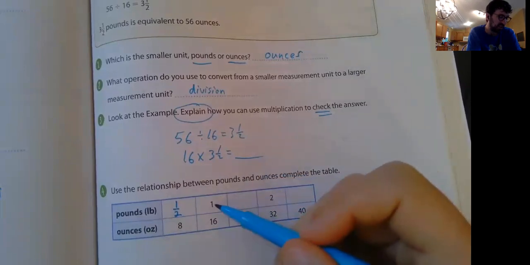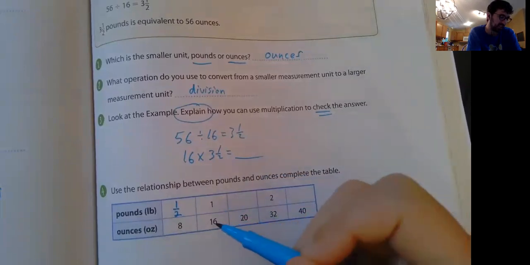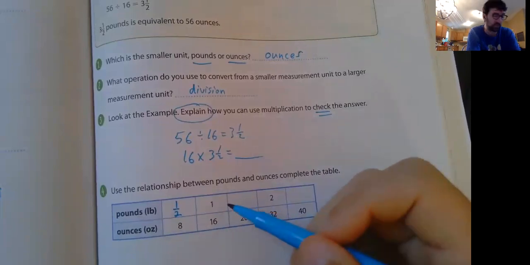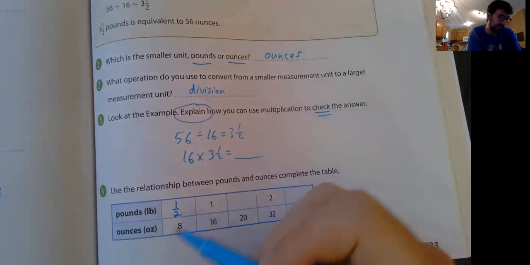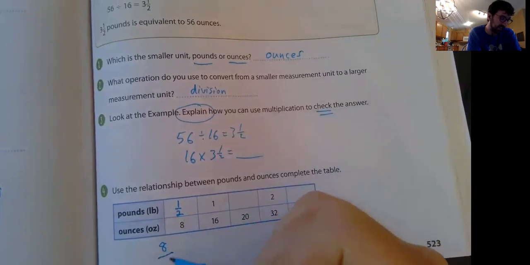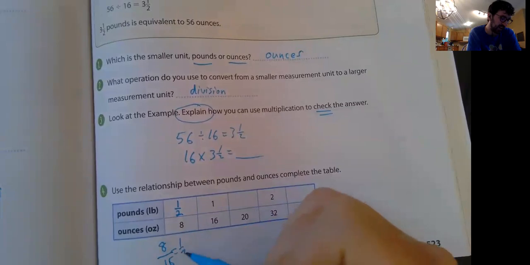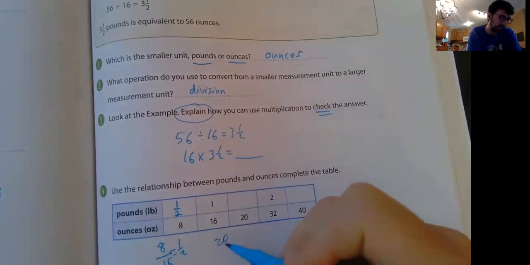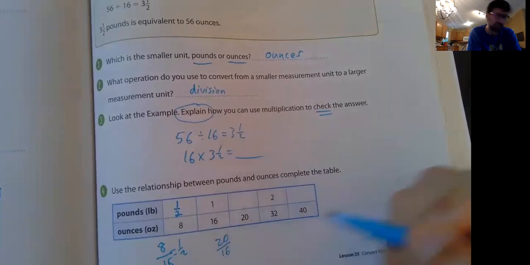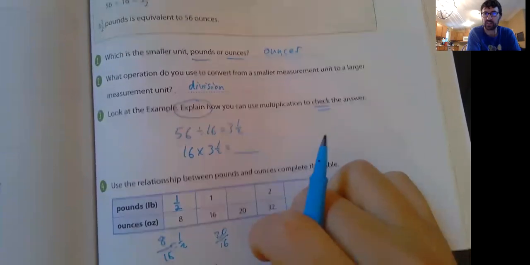So again, if we're looking at this, 16, the number of ounces I have, divided by 16 would give me 1, right? 8 divided by 16 would be a half, right? 8 divided by 16 is equal to 1/2. 8/16 is the same as 1/2. So if we look at this one here, it's going to be 20 divided by 16, isn't it? 20/16.